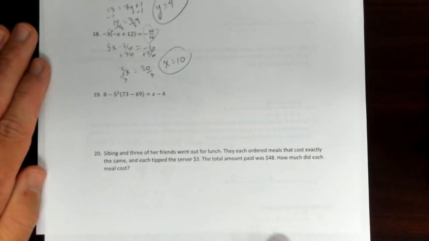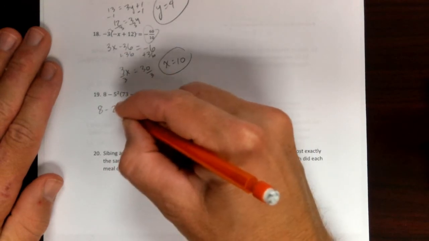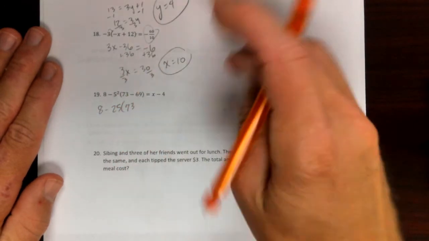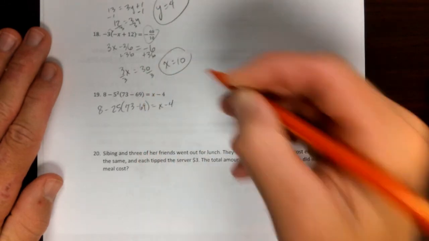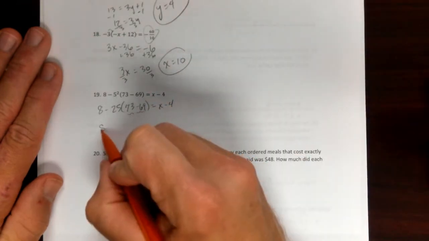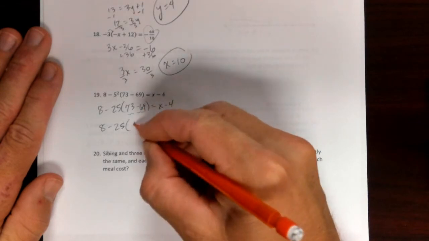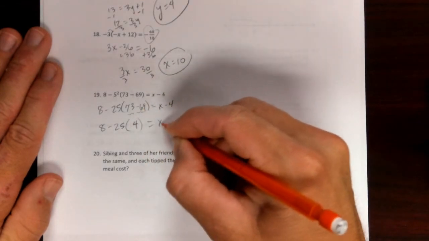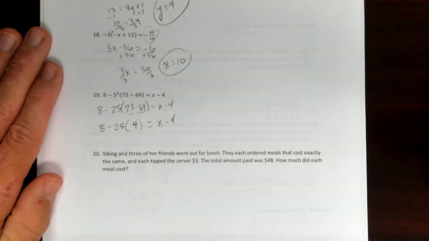Number 19, oh my goodness, look at this. We got 8 minus 5 squared. 5 squared is 25. In parentheses, we got 73 minus 69 equals x minus 4. Now, look at what's inside the parentheses. We can simplify here. Those are both numbers. So we got 8 minus 25 times positive 4 equals x minus 4. Because 73 minus 69 is positive 4.